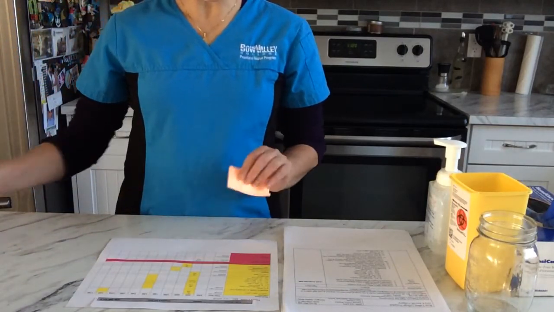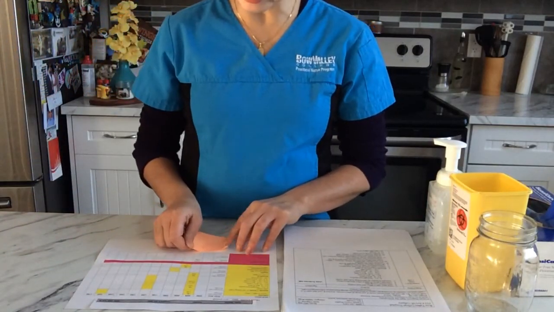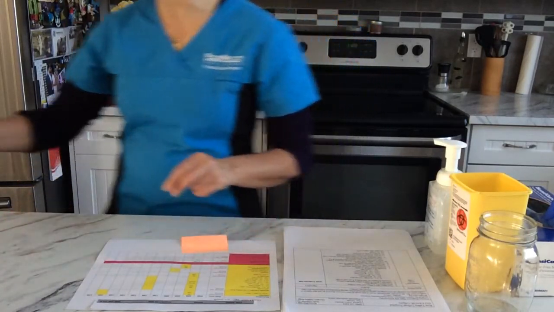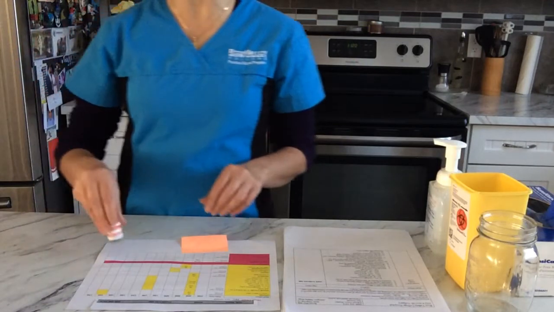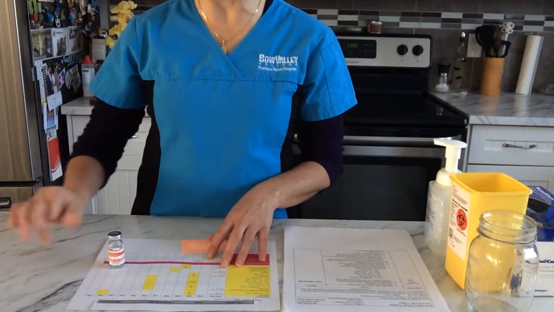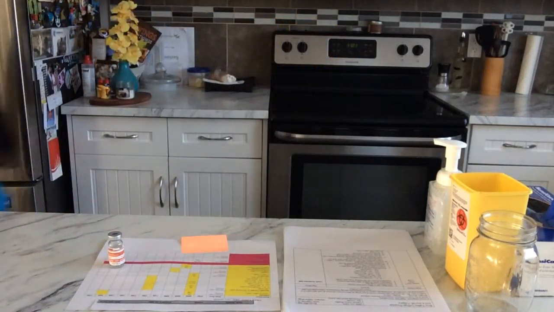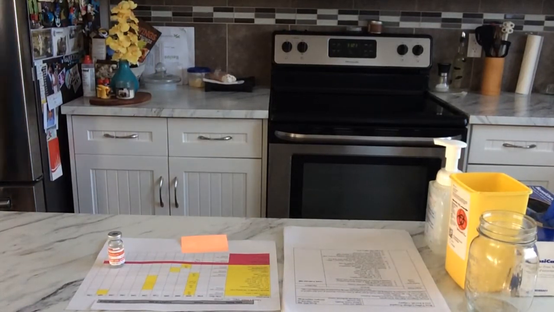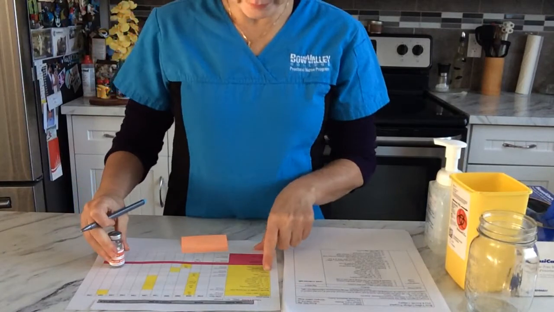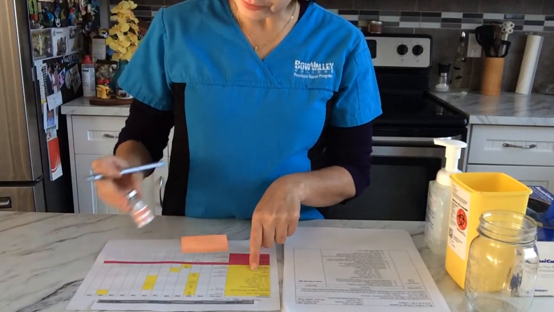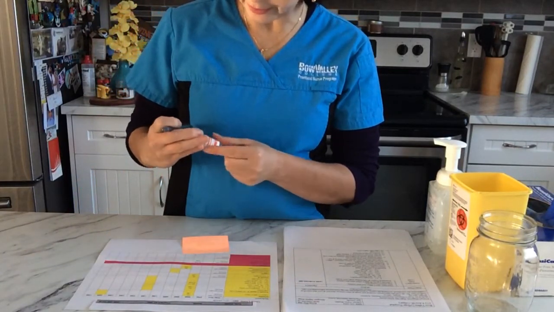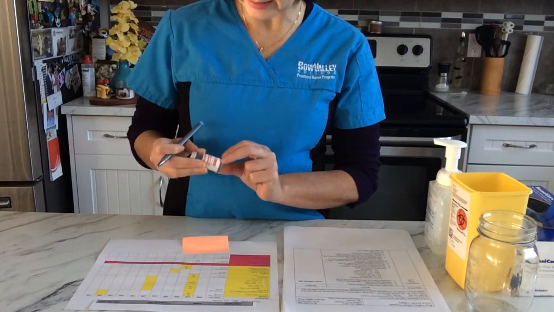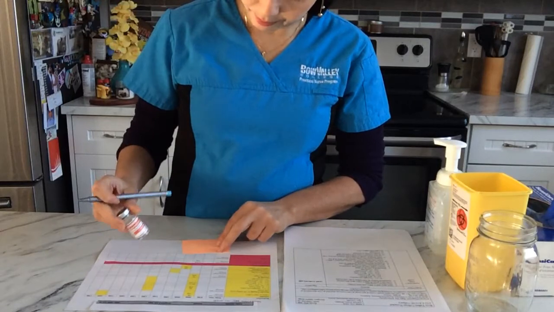So I'm gonna see how much is 5000 units. I'm gonna grab my supplies here. I have the vial. This is a practice vial. So the doctor ordered 5000 units subcutaneous. I have in the vial 10,000 units heparin sodium.